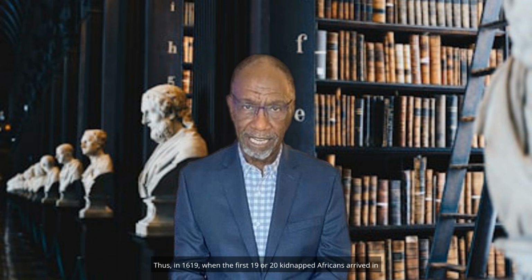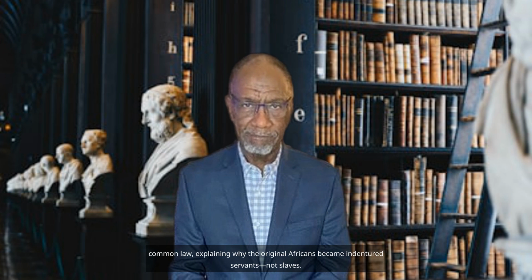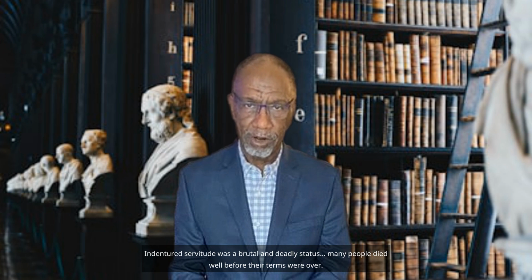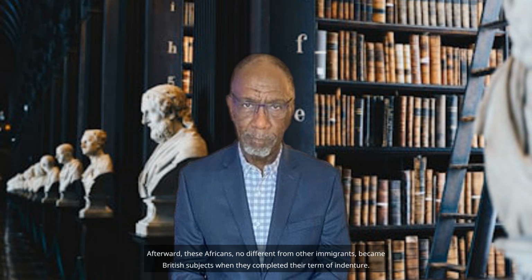Thus, in 1619, when the first 19 or 20 kidnapped Africans arrived in colonial Virginia, the lawgivers in Virginia applied the English common law, explaining why the original Africans became indentured servants, not slaves. Indentured servitude was a brutal and deadly status. Many people died well before their terms were over. But indentured servitude was temporary, with a beginning and an end, typically 6 to 9 years. Afterward, these Africans, no different from other immigrants, became British subjects when they completed their term of indenture.